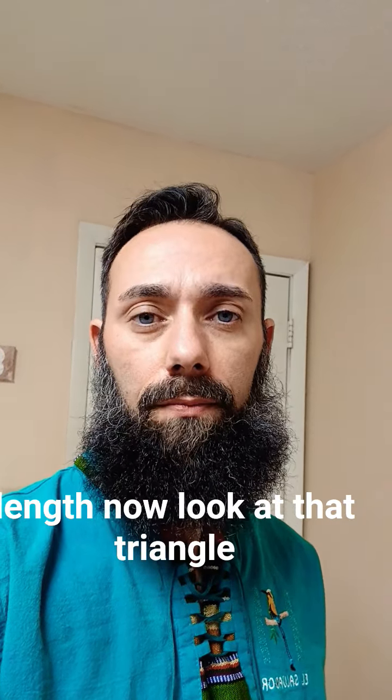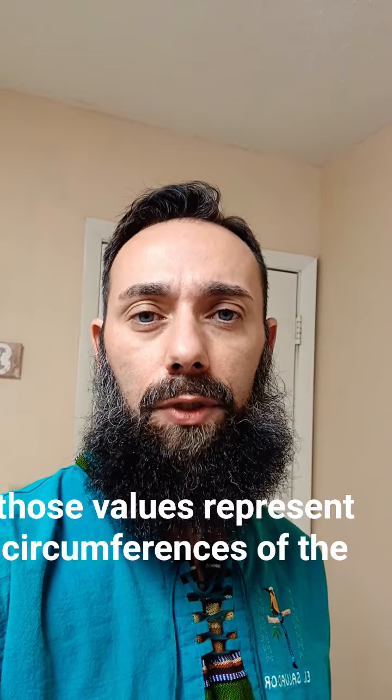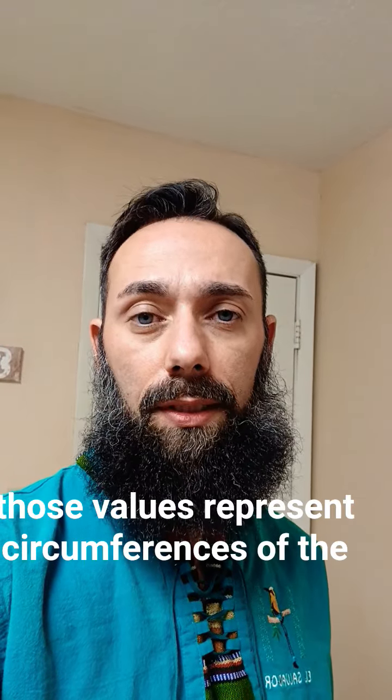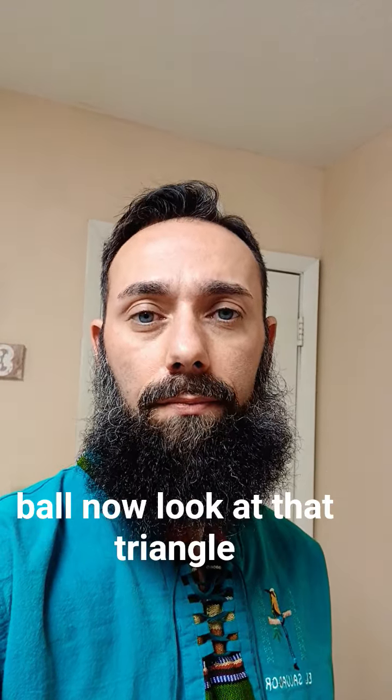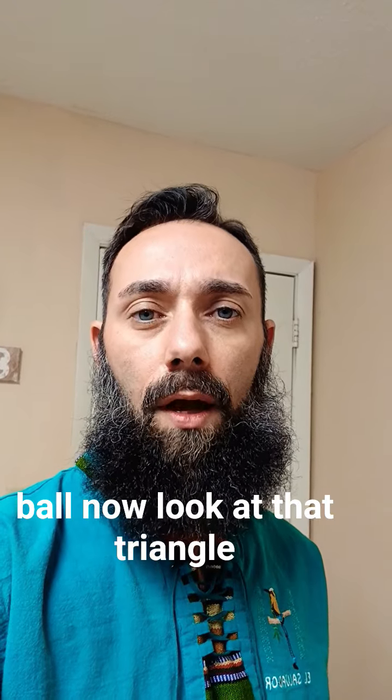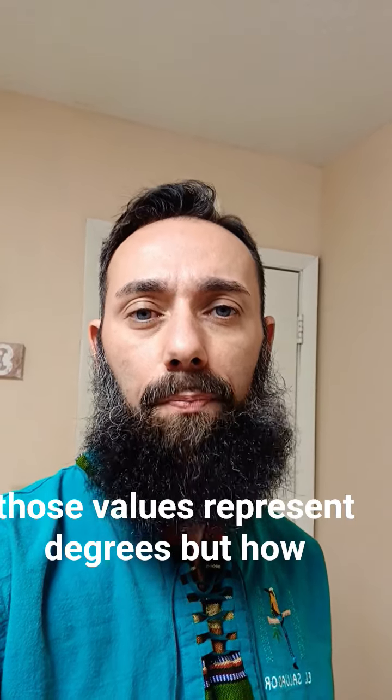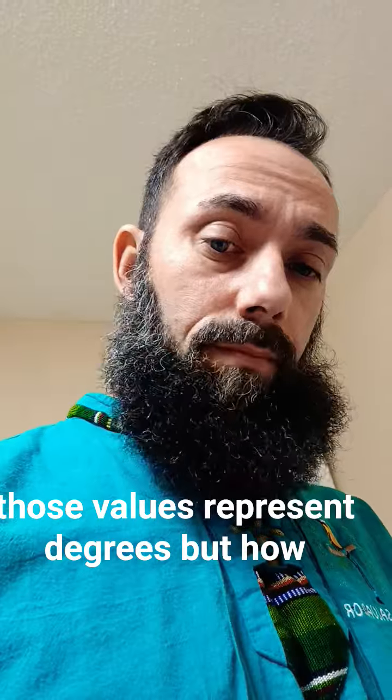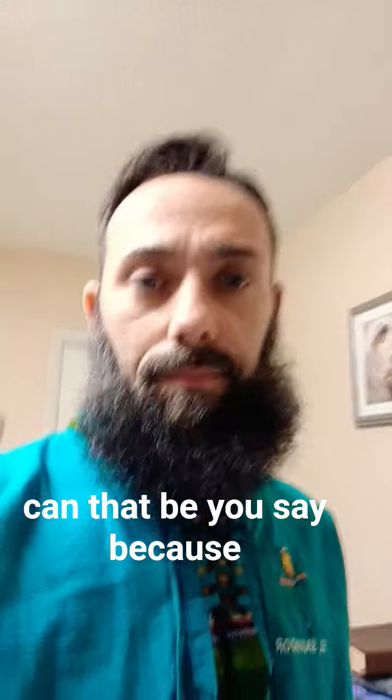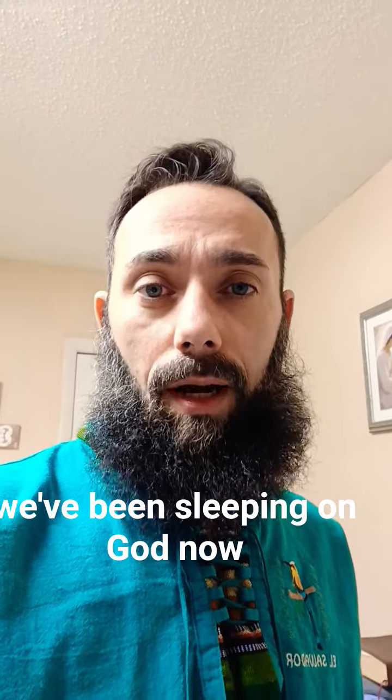Now look at that triangle. Those values represent circumferences of the ball. Now look at that triangle. Those values represent degrees. But how can that be, you say? Because we've been sleeping on God.